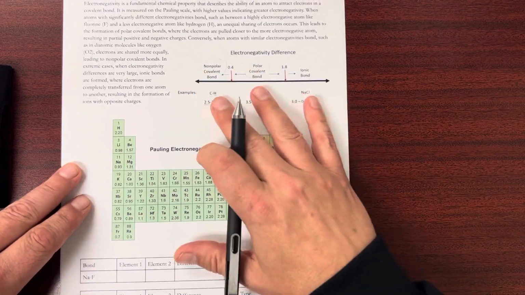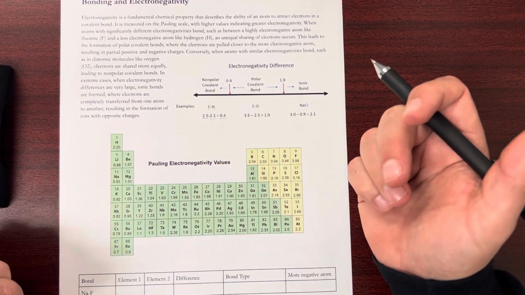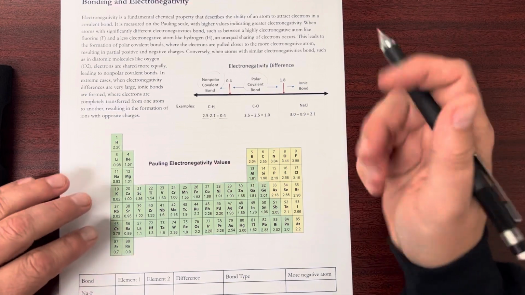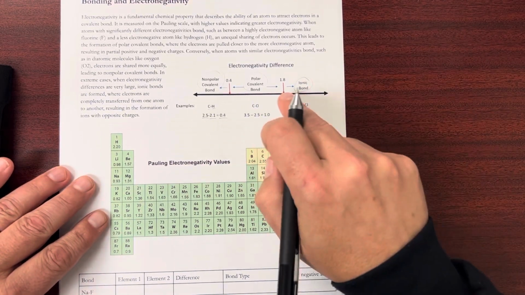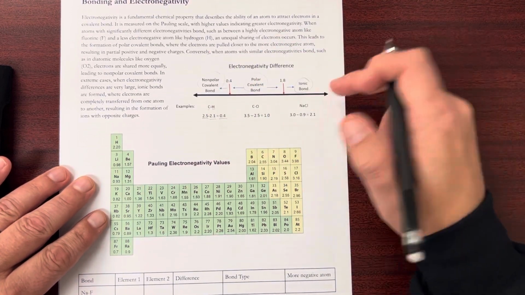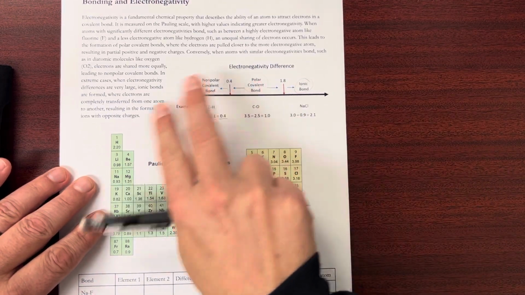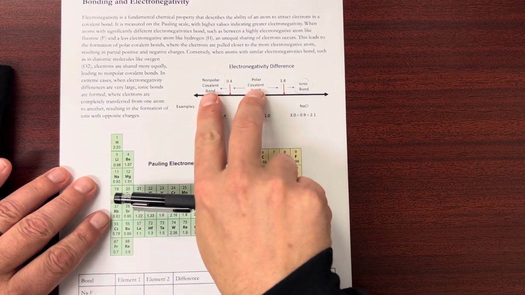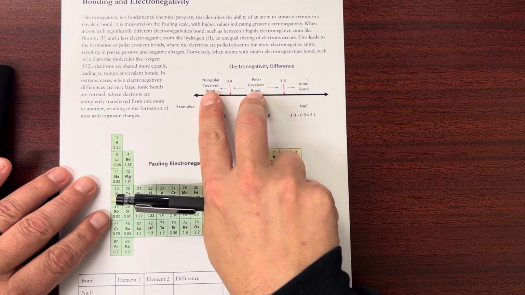But what we're looking at is how strongly one atom pulls at the electron. Remember, ionic bonds, one of them is going to completely take that electron. So it pulls very strongly at that electron because it will take it. Covalent bonds, they share the electrons, but there's different types of covalent bonds.